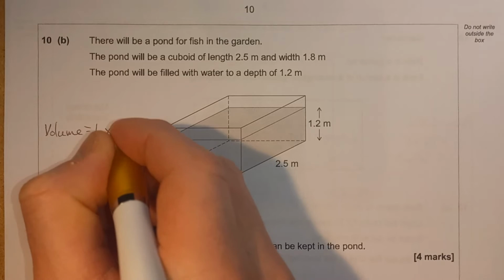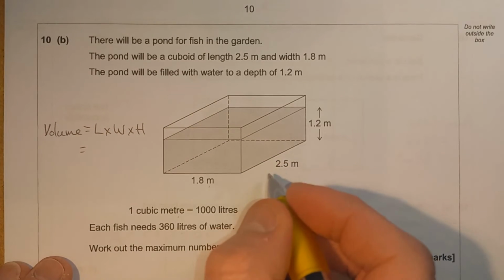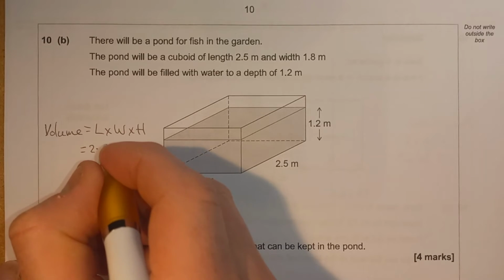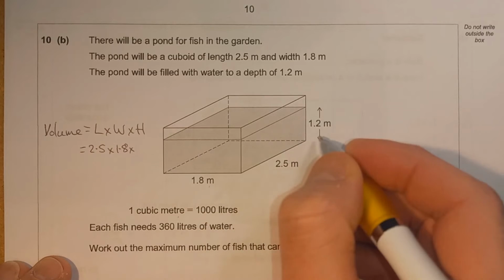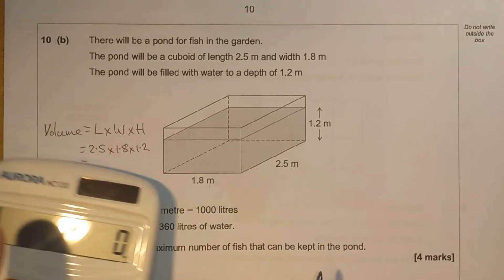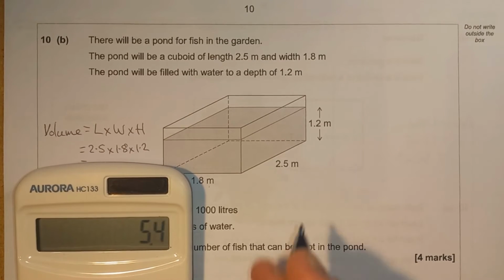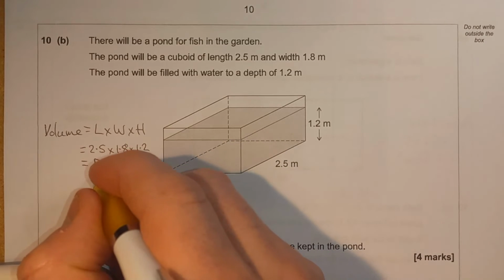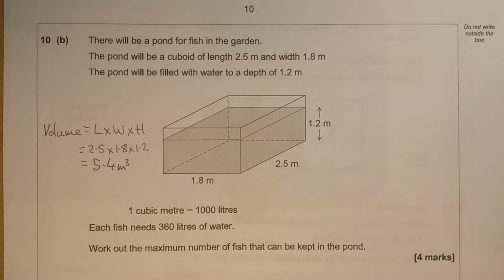So the volume is the length times the width times the height, which is, our length is 2.5, our width is 1.8, and our height is 1.2. So 2.5 times 1.8 times 1.2 gives us 5.4 metres cubed, or cubic metres, if I want to say it like that.